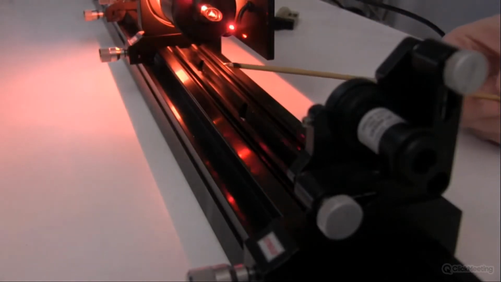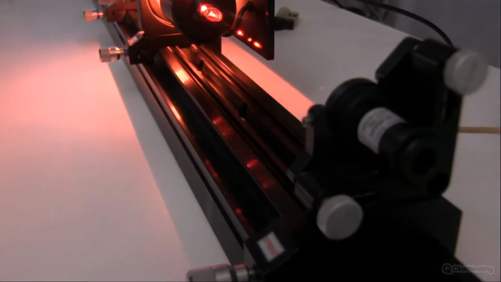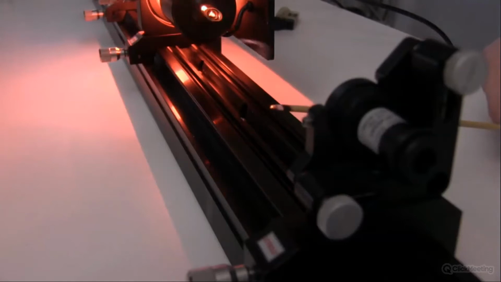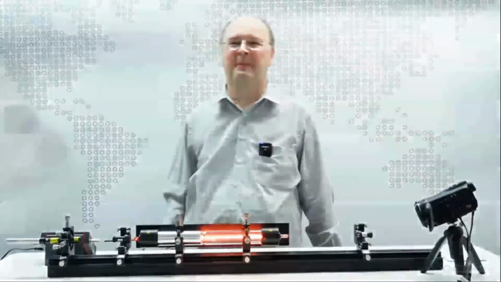Here you can see there's a lot of smoke particles in the air, and the laser is glowing very, very brightly inside the resonator. So that's just for the show effect of it.